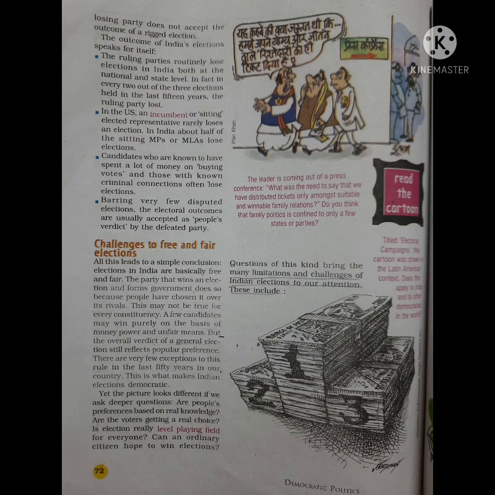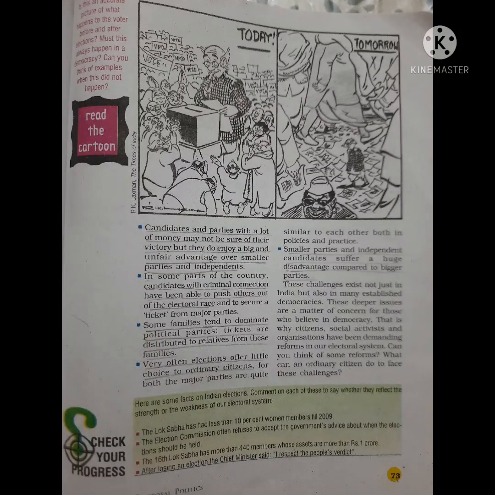Then smaller parties and independent candidates suffer a huge disadvantage when we compare them with the bigger parties in terms of money power and organizational support. Now, these challenges exist not only in India but also in many established democracies. Due to these reasons, there is a demand for reforms in our electoral system by citizens, social activists, as well as organizations. So, students, here we complete our lesson Electoral Politics.